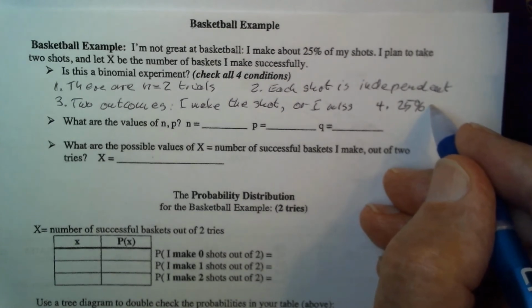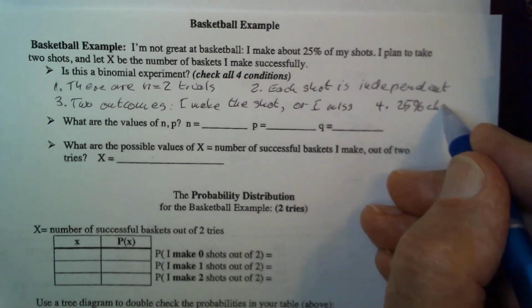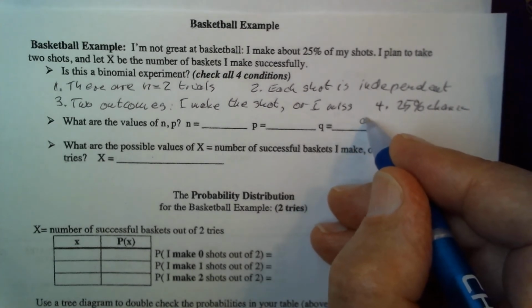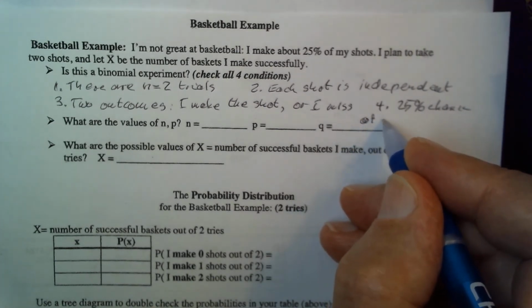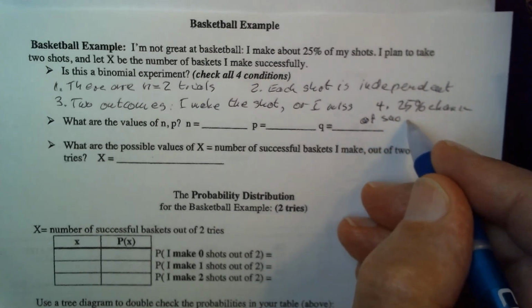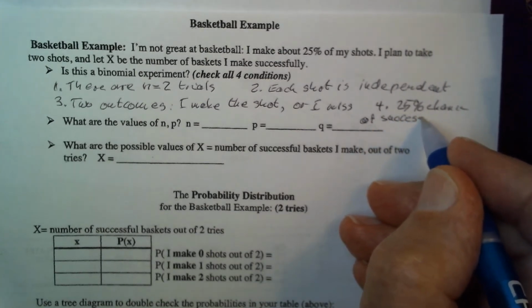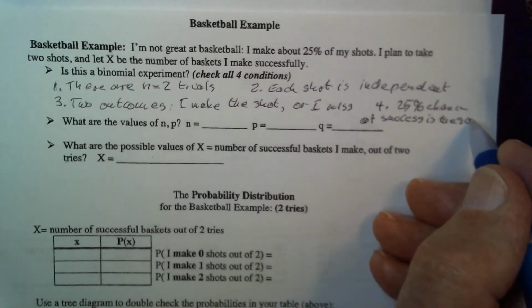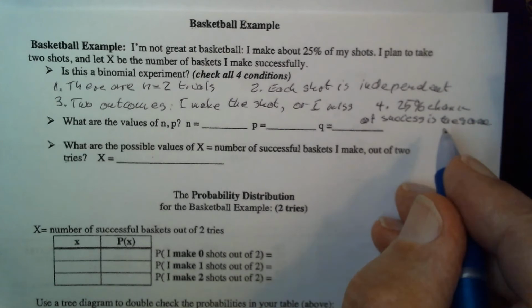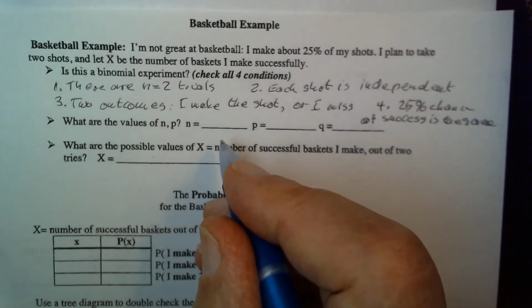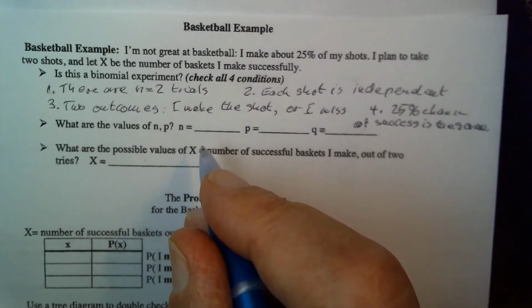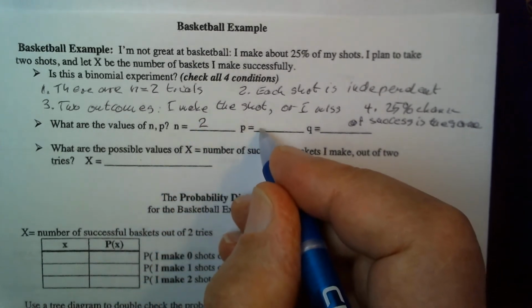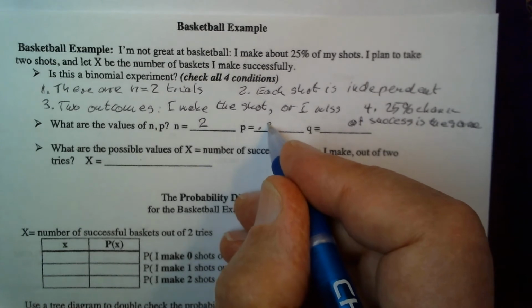The chance of success remains the same. Okay, so what are the values for n and p? Well, we've already said that n equals 2 and p is 0.25.